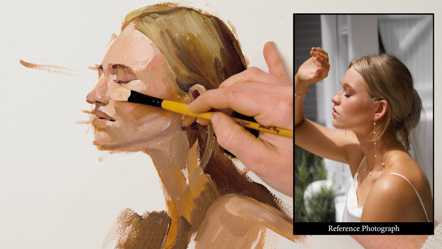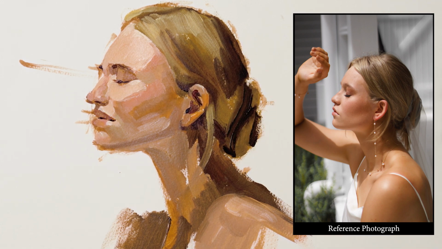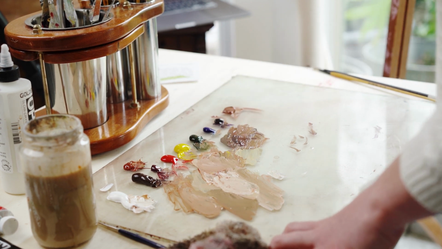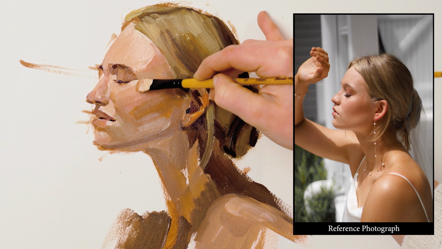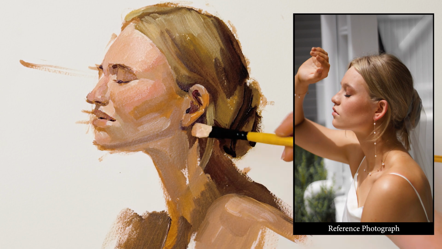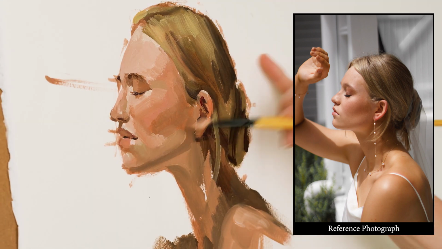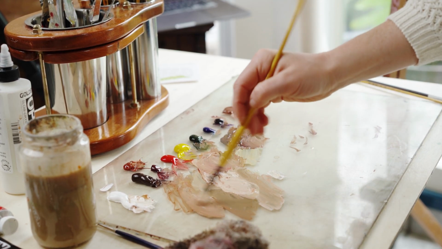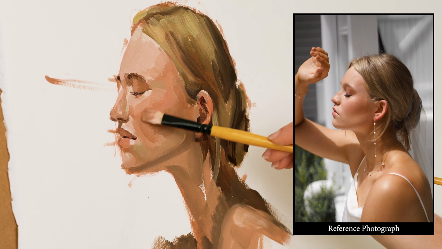So practice some more. I encourage you to take this opportunity to use a model in real life. Get your friend, your mom, your significant other, get them to sit for you so you can practice a quick, timed portrait of them using what you learned today.